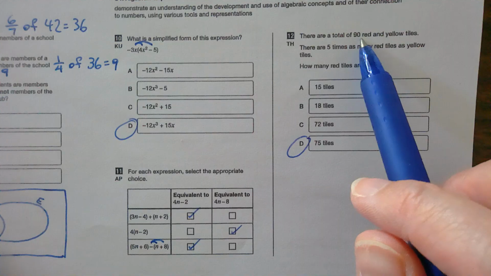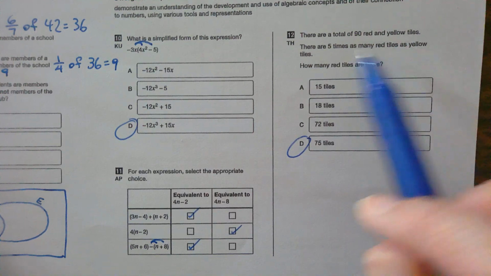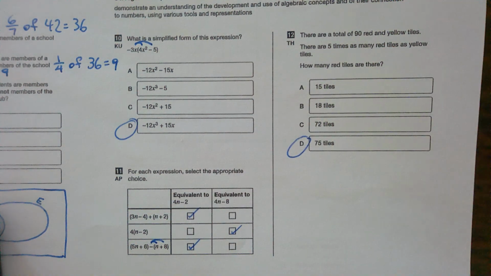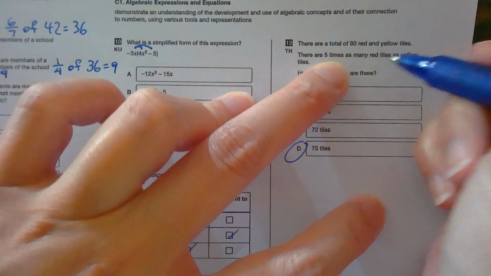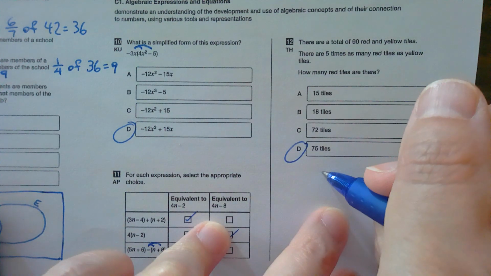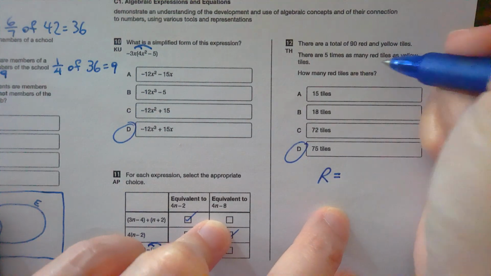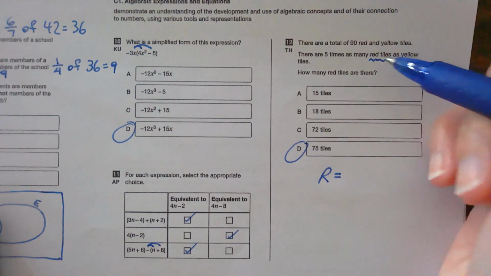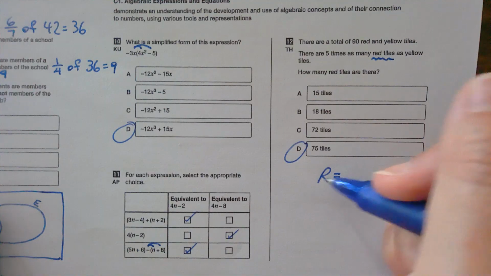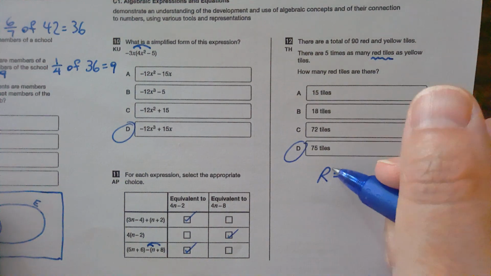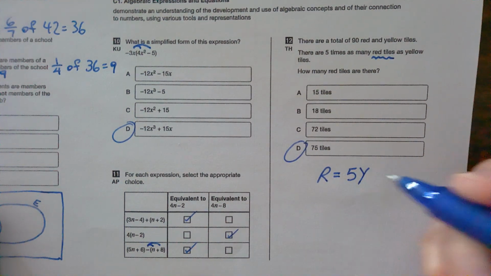Okay, there are a total of 90 red and yellow tiles. There are 5 times as many red tiles as yellow tiles. How many red tiles are there? Okay, and you're probably thinking, what? There are 5 times as many red tiles as yellow tiles. So R equals. So remember when we did these type of questions, I said the variable that you see first, that's the variable that you want to start off with in your equation. So that means R equals 5y.